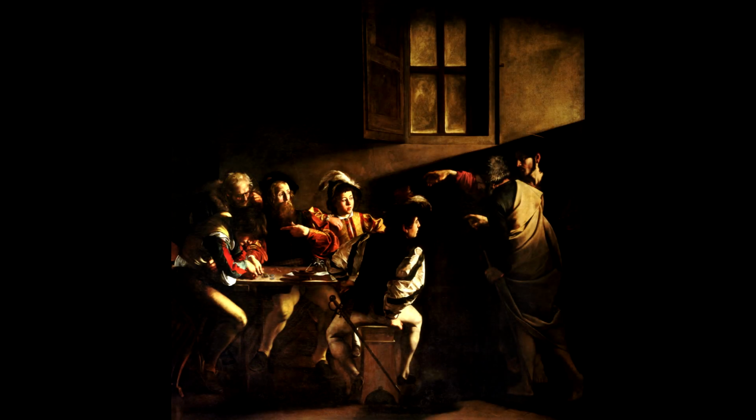This example, obviously, after we take away the abstraction, is the painting The Calling of St. Matthew by Caravaggio. But you can see how by using the lighting and the faces and the gestures of everyone in this image, everything draws you to who historians believe is Matthew.